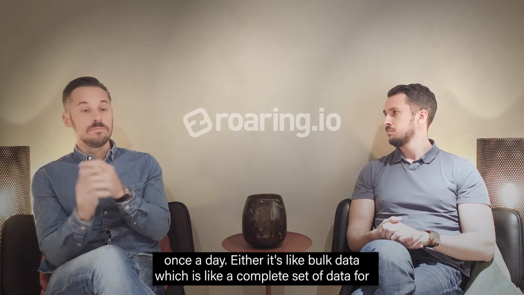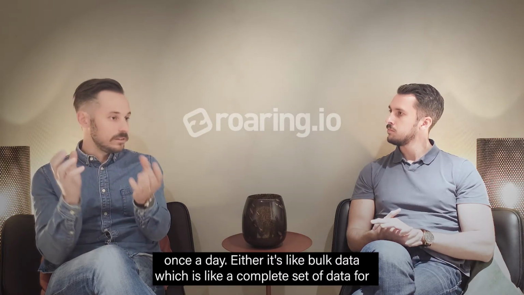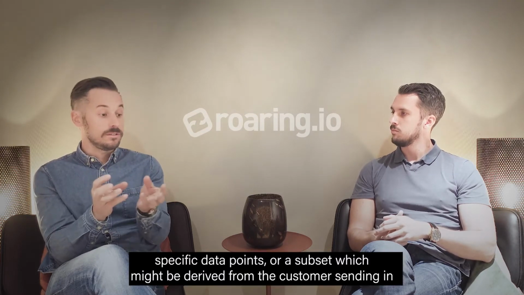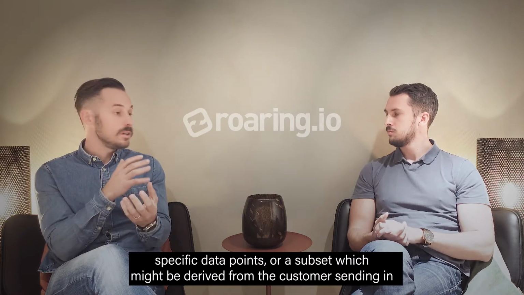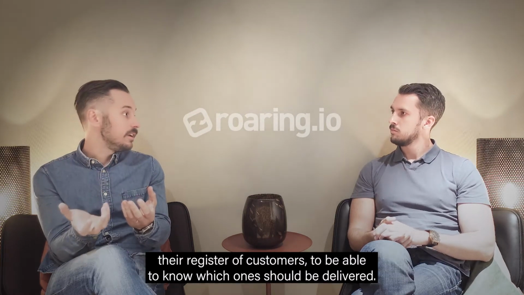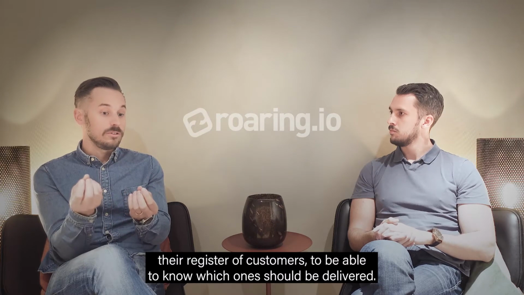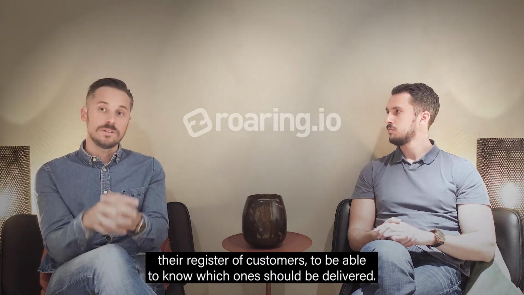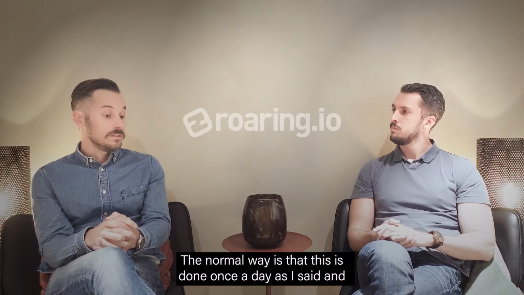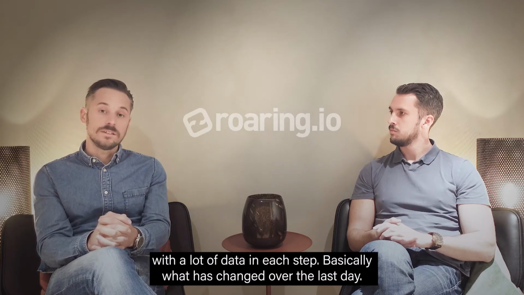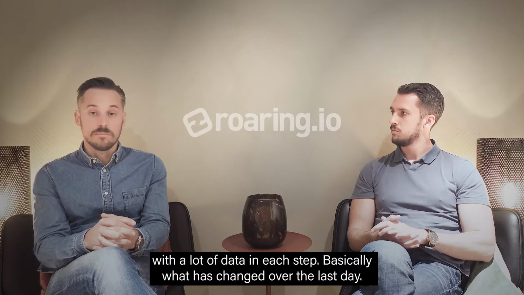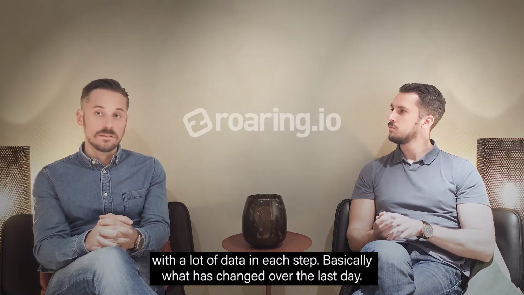Either it's bulk data that is the complete set of data for specific data points, or it is a subset which might be derived from the customer sending in their register of customers to be able to know which ones should be delivered and so on. The normal way is that this is done once a day, as I said, and with a lot of data in each step, basically what has changed over the last day.